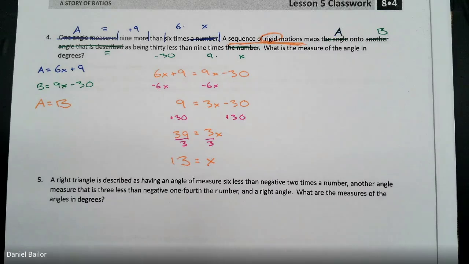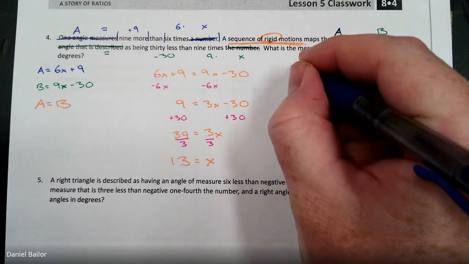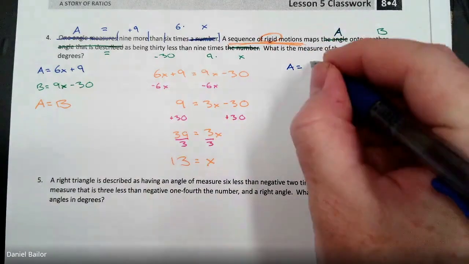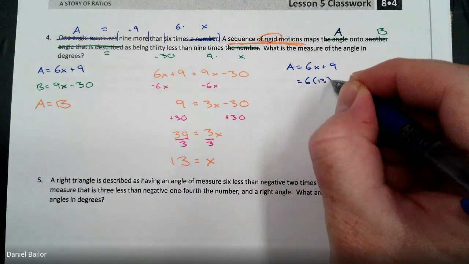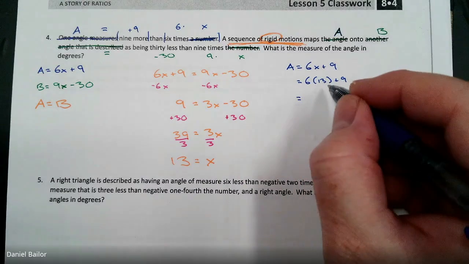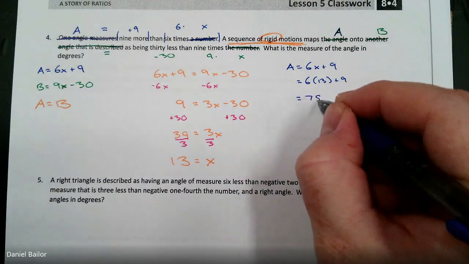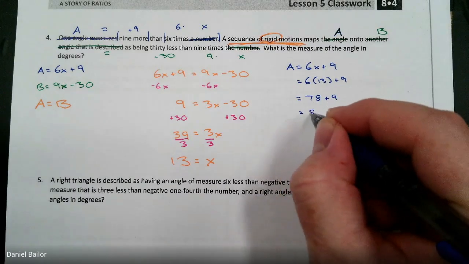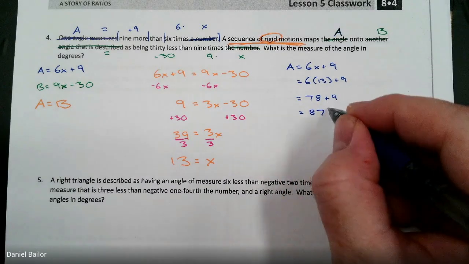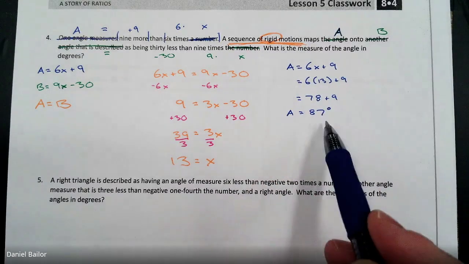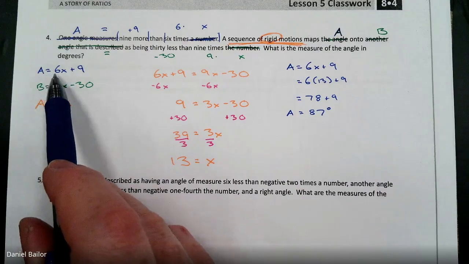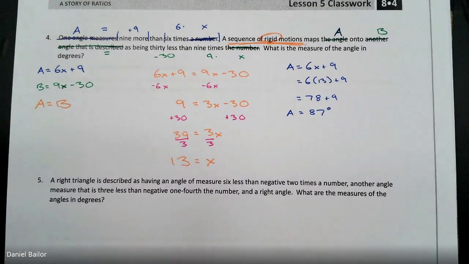But we're not done yet because we need the angle. Well, angle A, remember back over here, was 6x plus 9. X we know is 13, so we do 6 times 13 plus 9. 6 times 13 is 78. 78 plus 9 is 87. So A is 87 degrees. Now we know that rigid motions don't change them. So if A is 87 degrees, A should equal B, so B should also be 87 degrees.